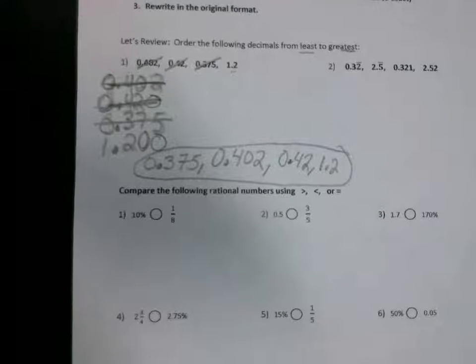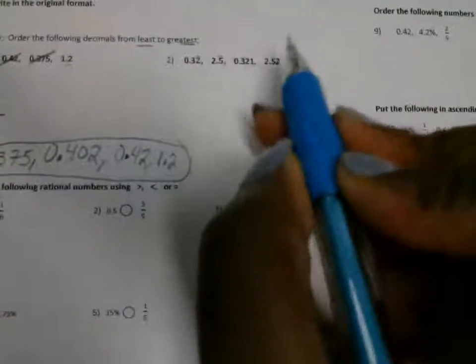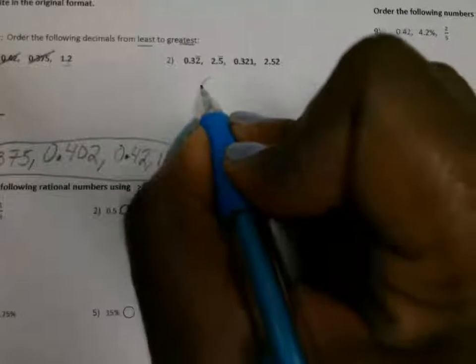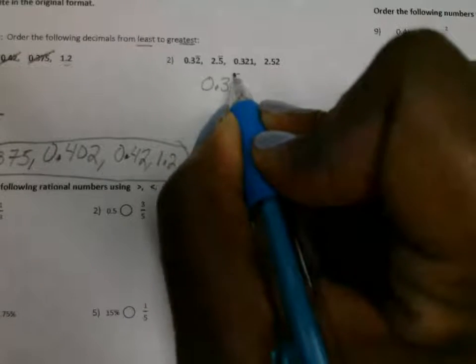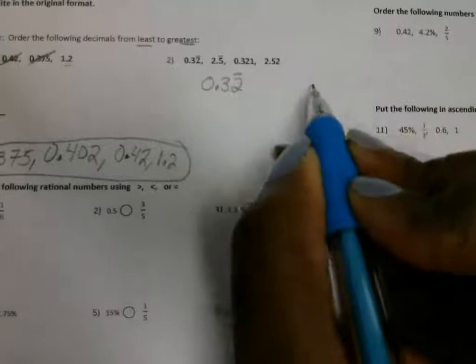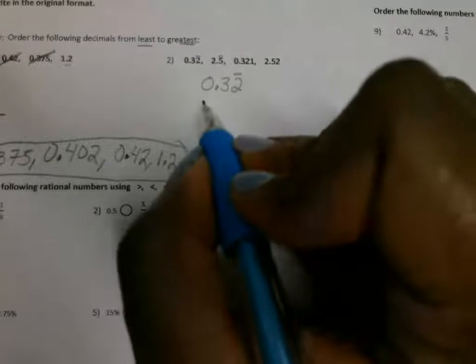Okay. All right, let's do the next one. We're going to line up by the decimal. Okay, so let's line up by the decimal here. We got 0, 3, 2. This is repeating. So we know the next numbers are going to be 2, and it goes on forever.